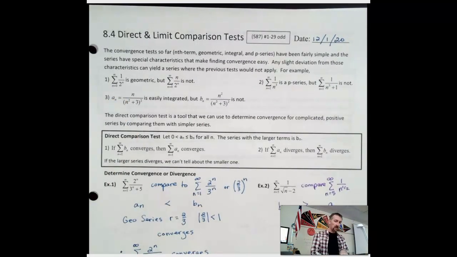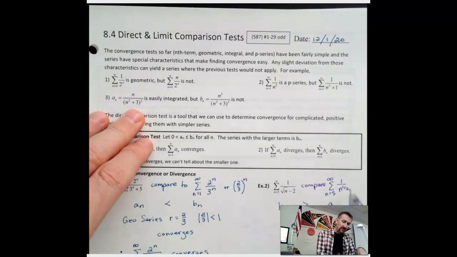Okay, so if we look at this, 0 less than 1/2 less than or equal to 1, so that diverges by the p-series test.